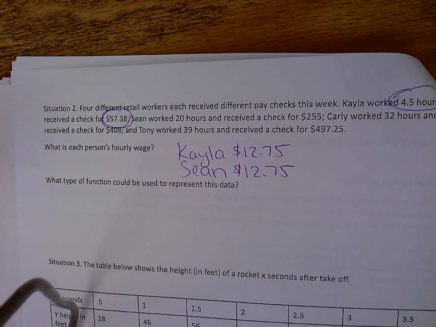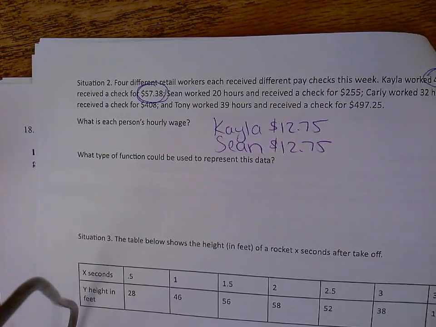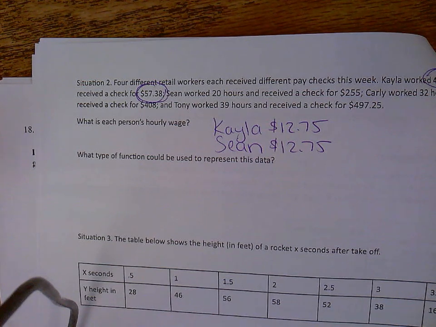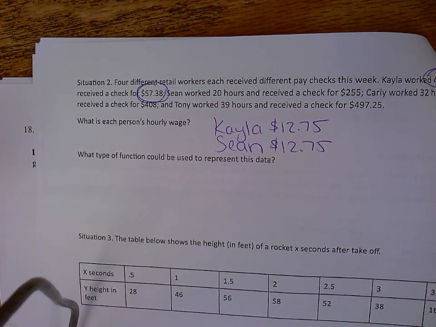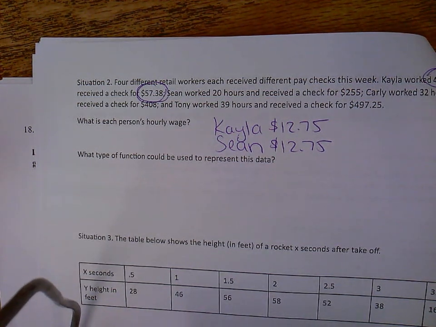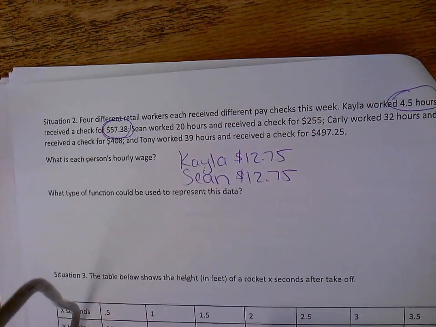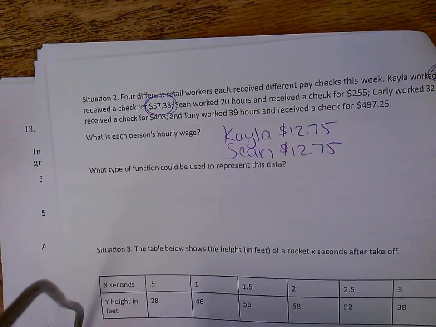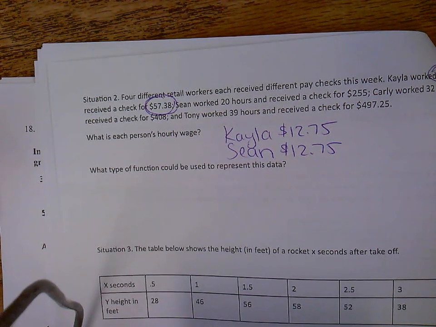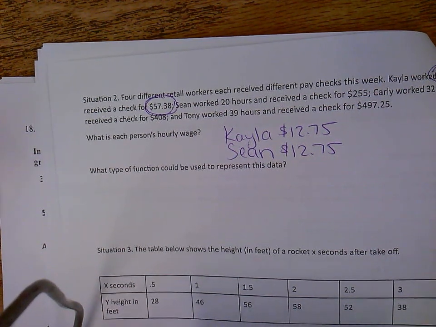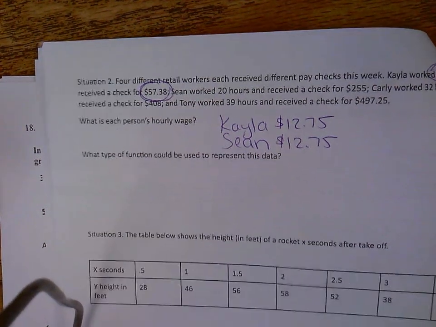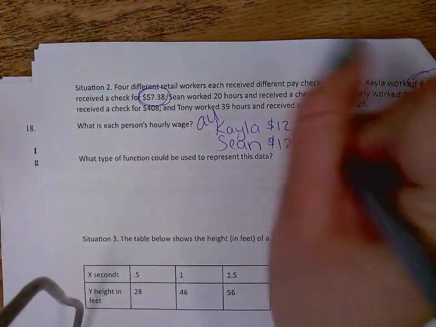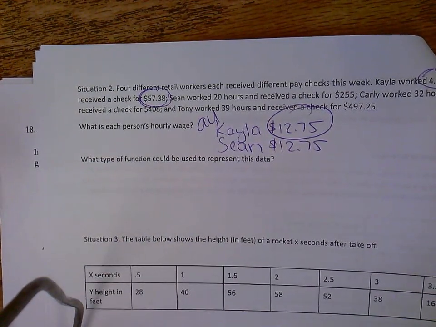And then we're going to think, what type of function should I use to represent this data? So did you try them? Do they make the same? I think I remember that they do make the same, but we did this problem back in September. So 408 divided by 32 and 497.25 divided by 39. Okay, so they all make 12.75 an hour, right? All right, so what type of function is used to represent this data?